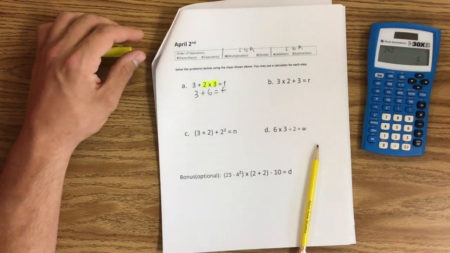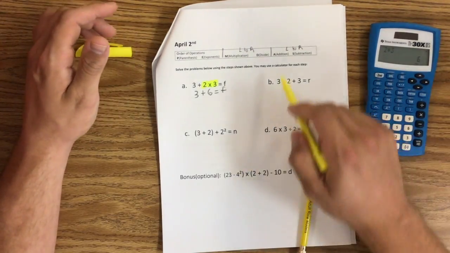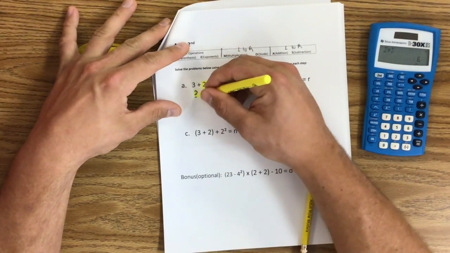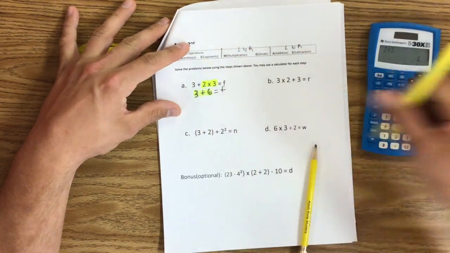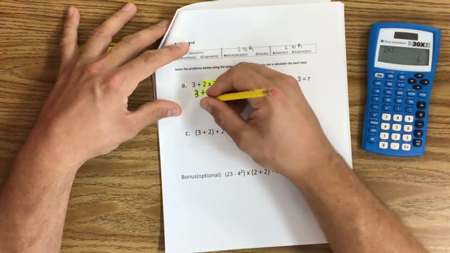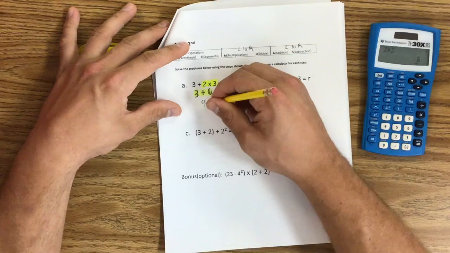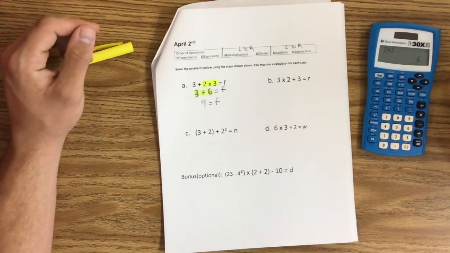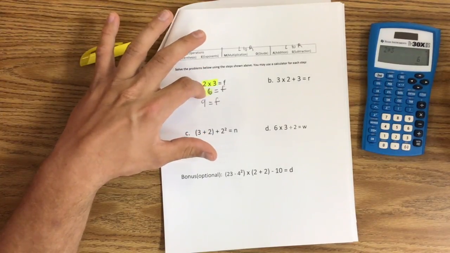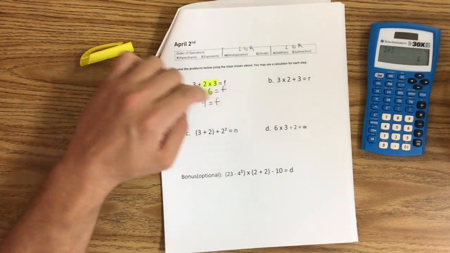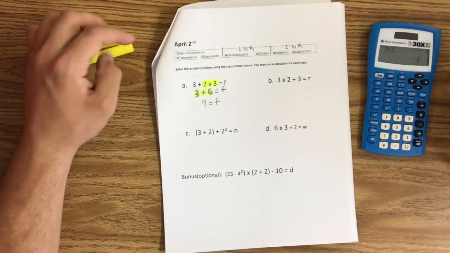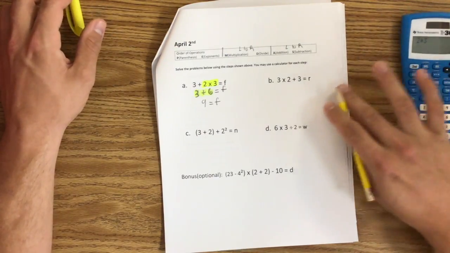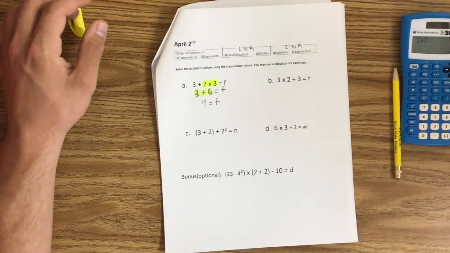All right, now the next part, what's my next? Addition, subtraction, there's only one left. 3 plus 6 is 9. So what does F equal? F equals 9, okay? And you can see that I did it one step at a time and I rewrote the problem, okay? Let's move over here to B, okay?